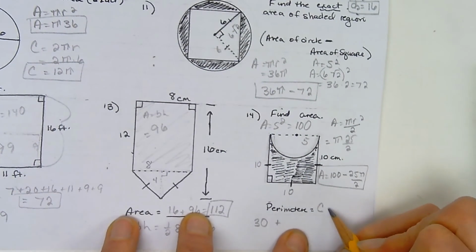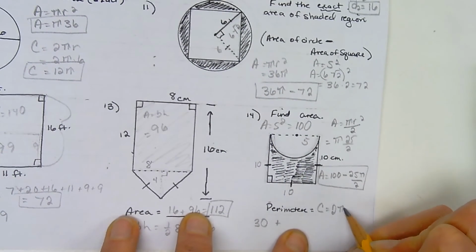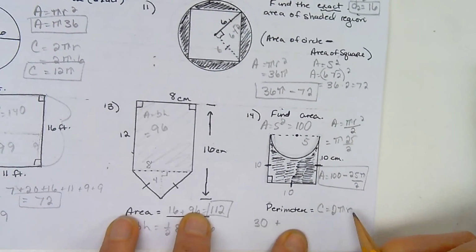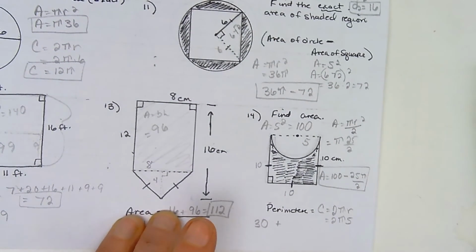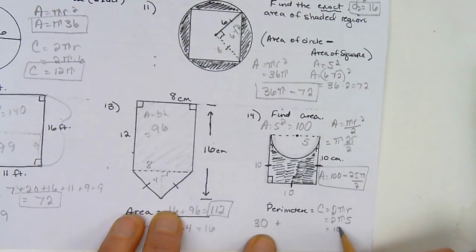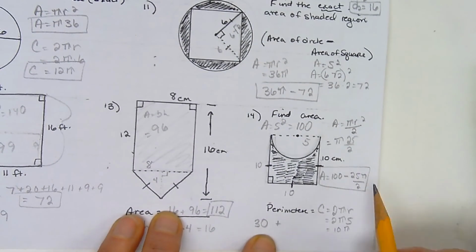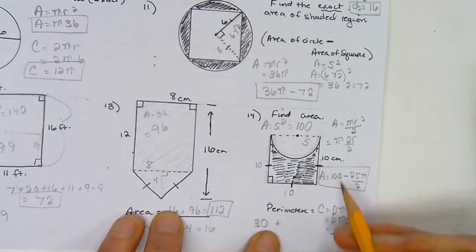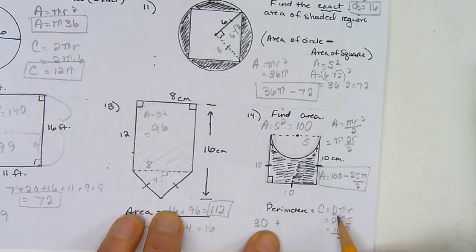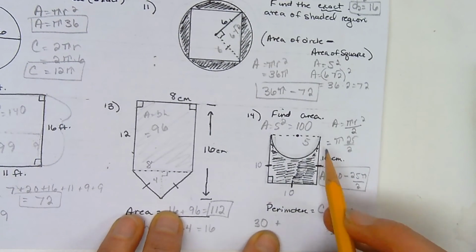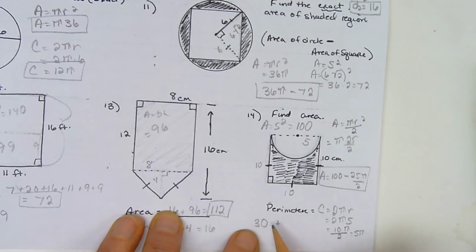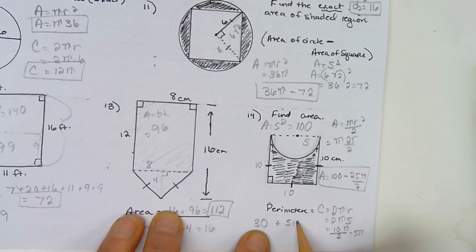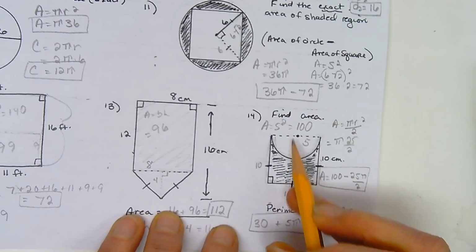So circumference is equal to 2 pi r. The radius of that circle is 5, so that's equal to 2 times pi times 5. So that's equal to 10 pi. However, we have to divide it by 2 because it's only half of the circle. So the whole circumference is 10 pi, but half of it is 5 pi. So the perimeter is 30 plus 5 pi. And that is the perimeter for this figure.